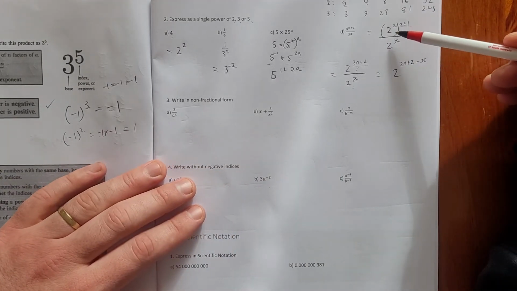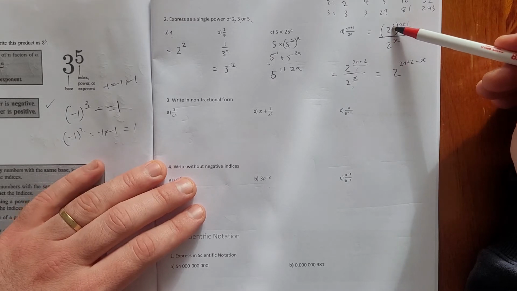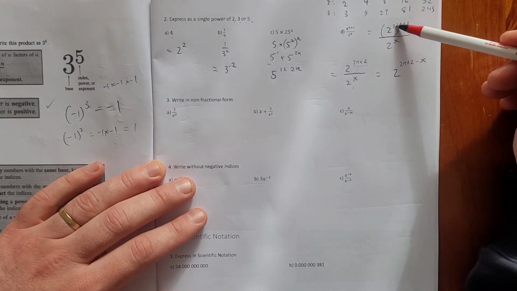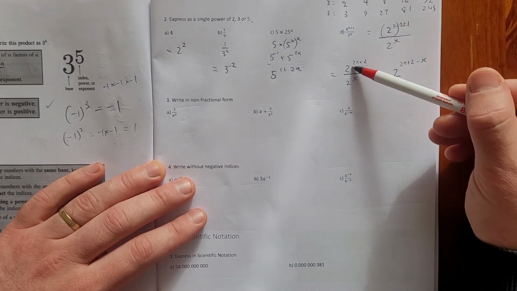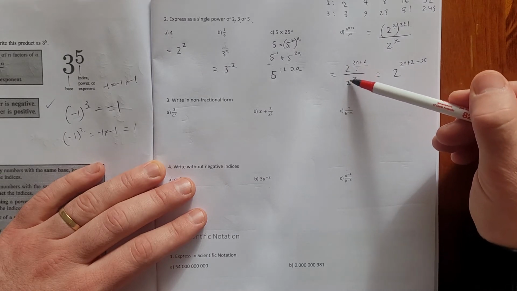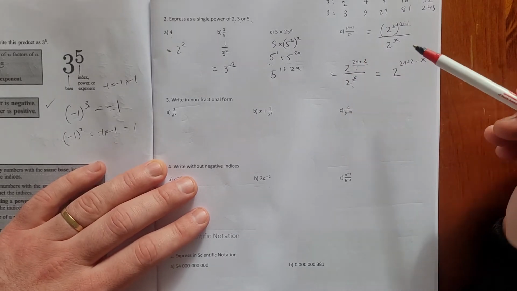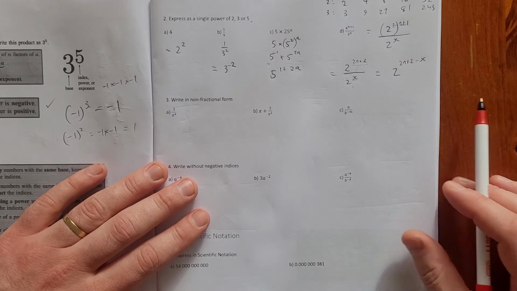Okay, so we express that as a power of 2. We distributed that power. And then we recognize we've got the same base. So top power, take the bottom power. That's our second index law.